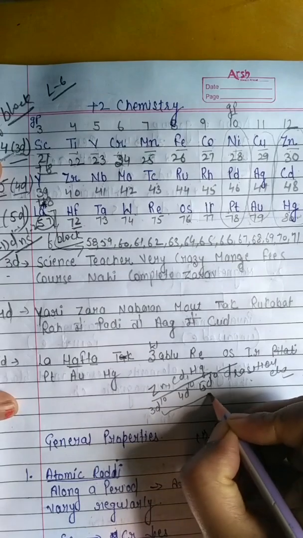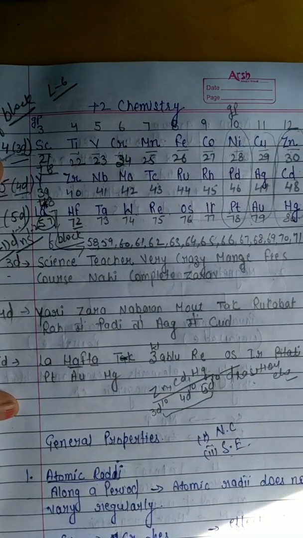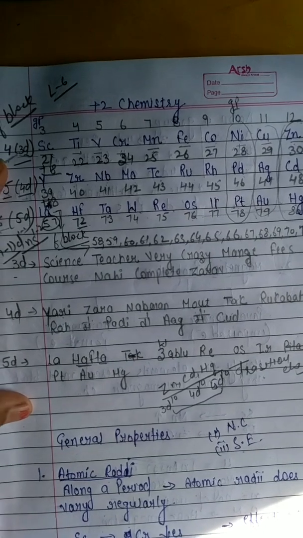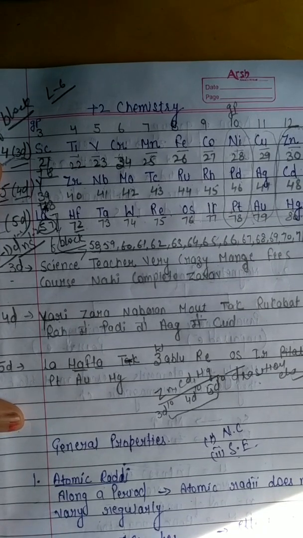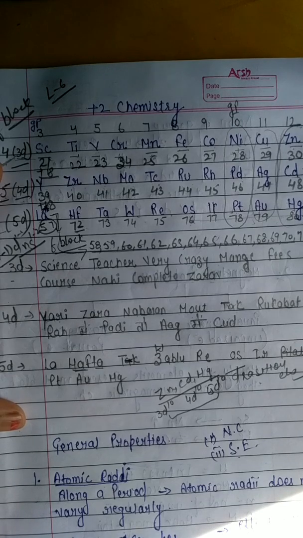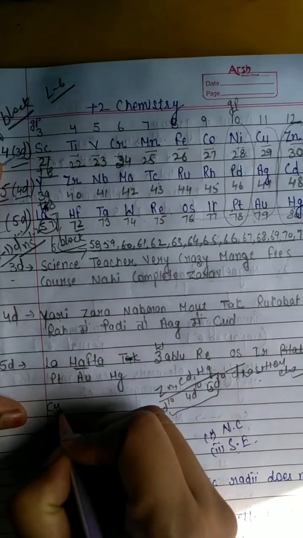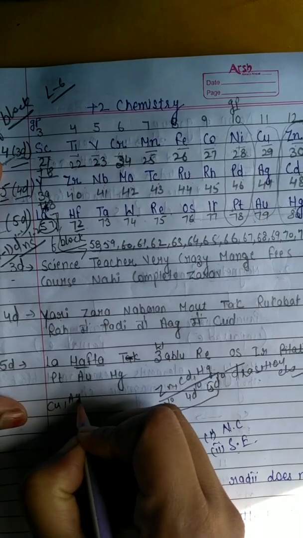D orbital is fully filled, so that's why we do not consider them in a transition series. The first condition is that they require an incomplete or partially filled d orbital. The second one is that they have a partially incomplete d orbital in their oxidation state. You may have a most important question in your mind.